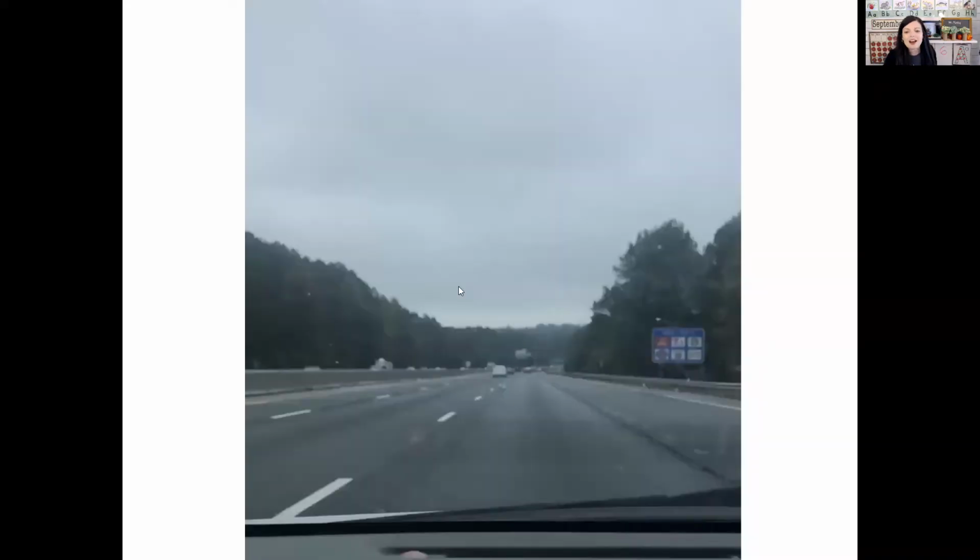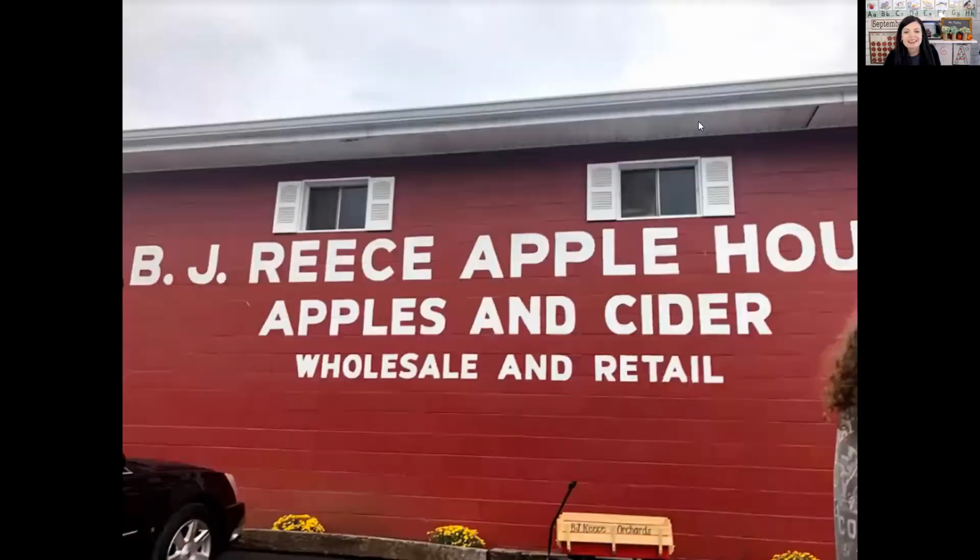Now here we are driving to the apple orchard. The apple orchard we're heading to is in Ella, Georgia. So it's a long ride, but it's going to be so much fun. Okay, I think we're almost there. Here we are. This is B.J. Reese Apple Orchard in Ella, Georgia.